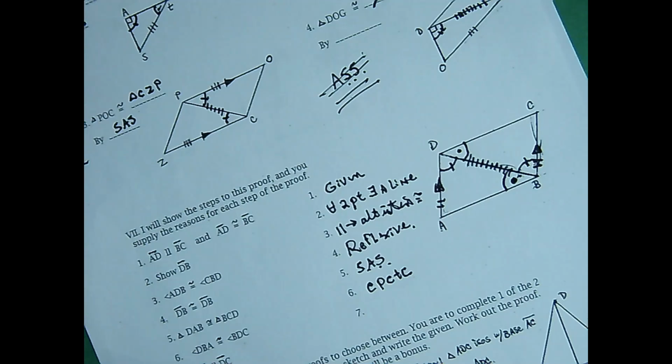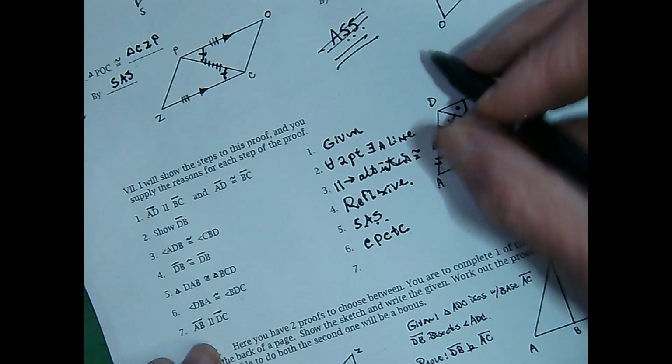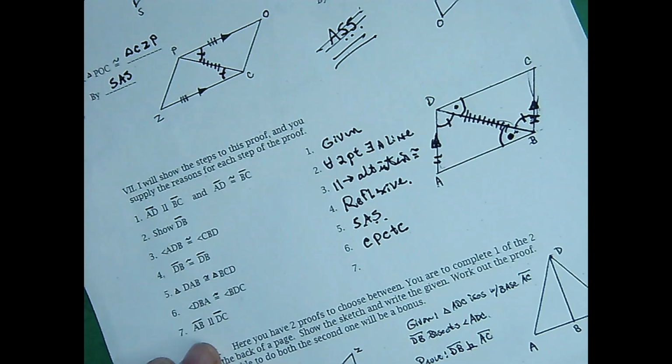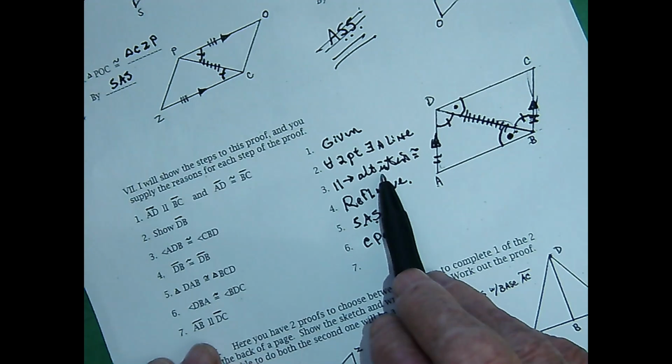And what about this? How in blazes are we going to get AB, this segment, to be parallel to that one? Do these angles that we just talked about have any relationship with those lines being parallel? I say yes, they do. As a matter of fact, it's the converse of this theorem. This tells me if lines are parallel, then we have congruent alternate interior angles. That's really a biconditional.